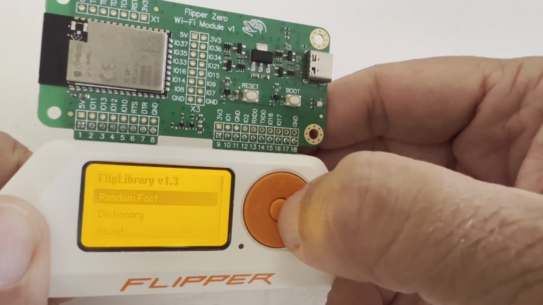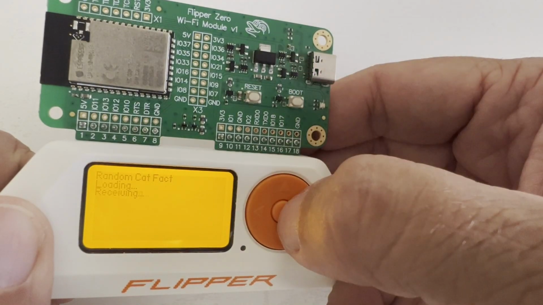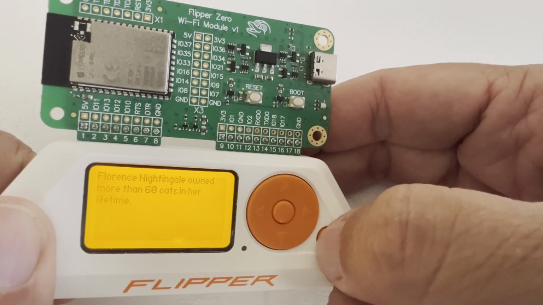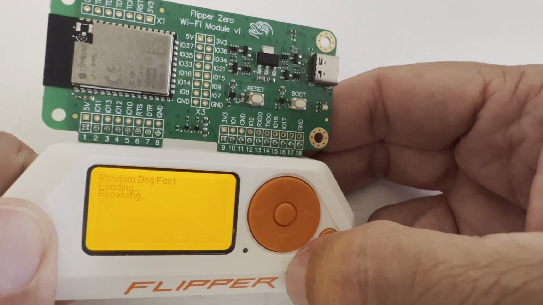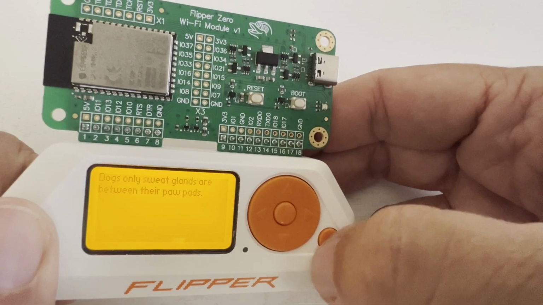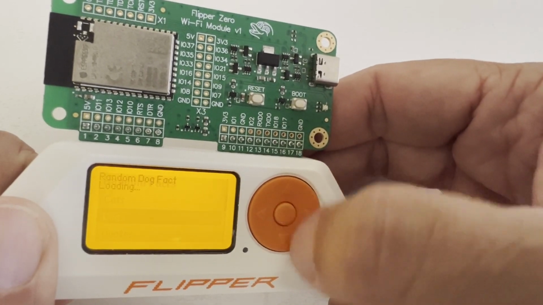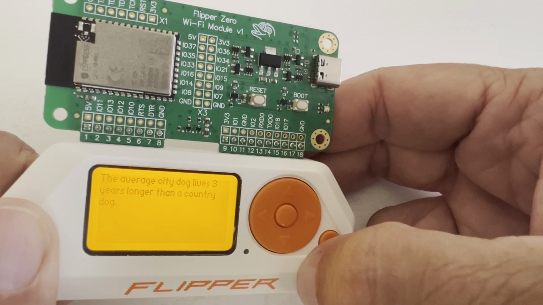Next, let's take a look at the FlipLibrary application. Go into Random Facts and Cat Fact. And there you go. There's an interesting cat fact. You can press back and then go down to dogs. And there's a dog fact for you. These facts are great for dinner conversation. And you can keep just pressing back and OK to get new facts.